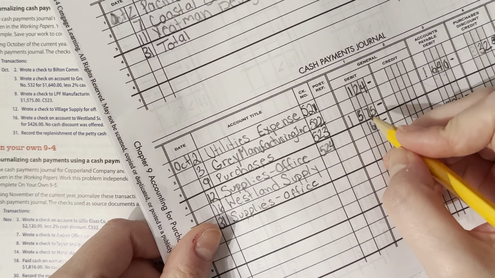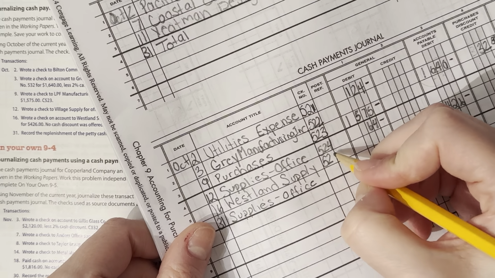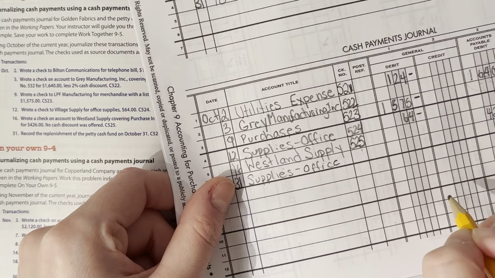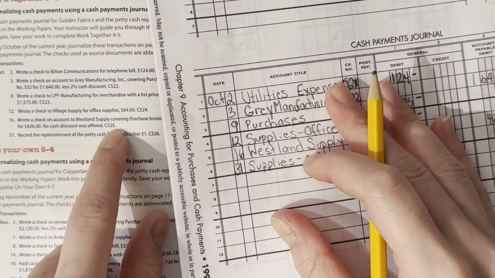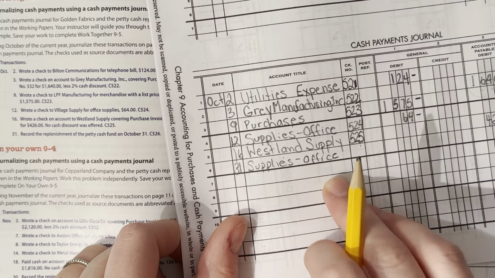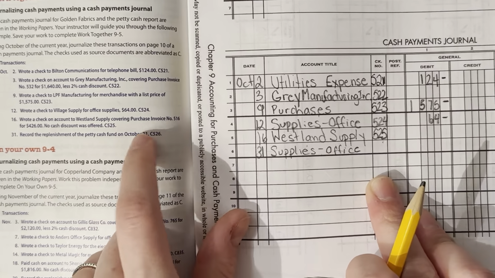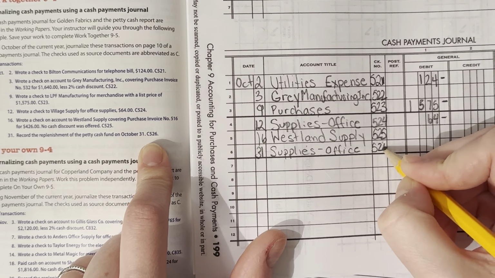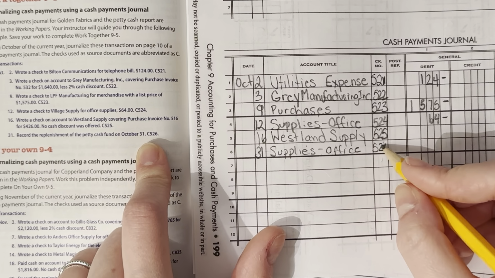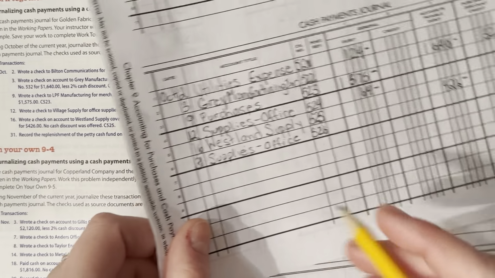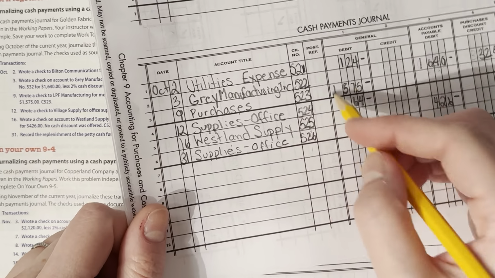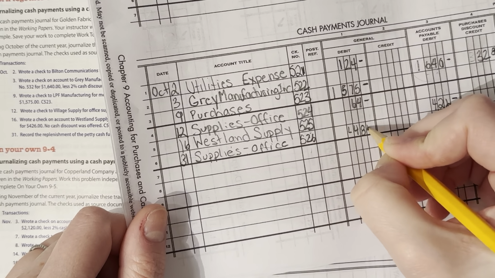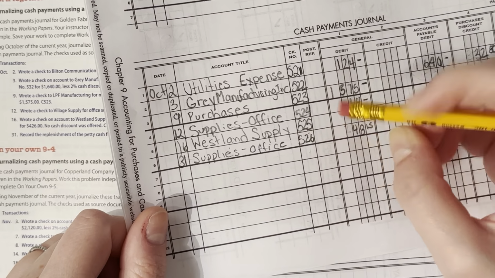Oops, missed one up here. 525. That's why it's important to go slow. So 525. We missed that, and I found that check number here, 525. So office supplies. Back to that one. Why don't we write the check number while we're here? Wrote the check number 526. You do not have to carry it down. Once you write it once, you can carry it down. So our office supplies was a debit for $48.15. There's our office supplies.